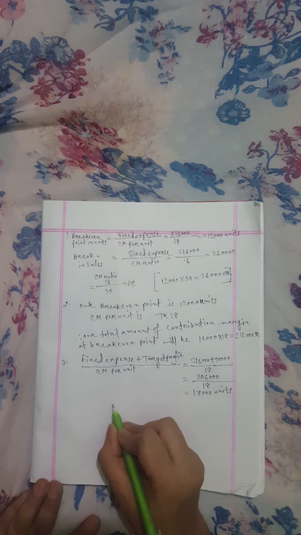And now it is also asked to prepare an income statement to verify that if we sell 17,000 units, we will achieve 90,000 taka profit. So now we have to prepare an income statement for 17,000 units.